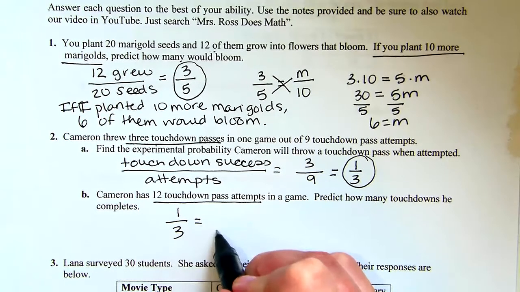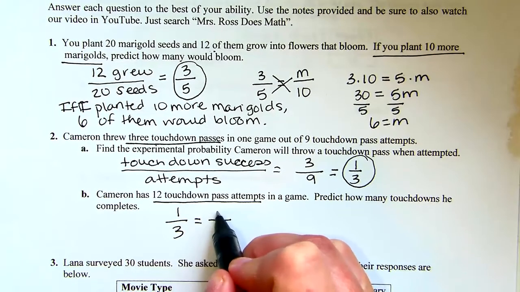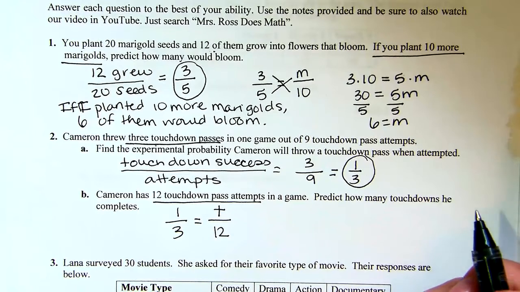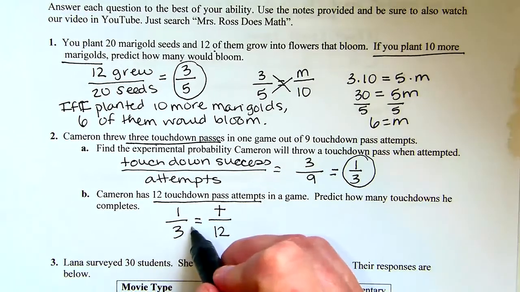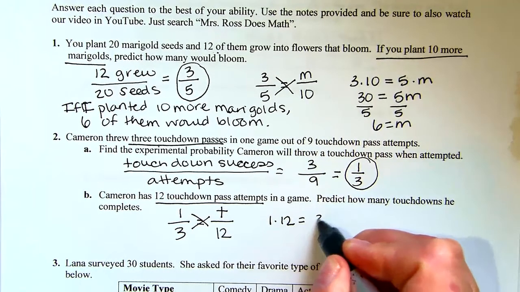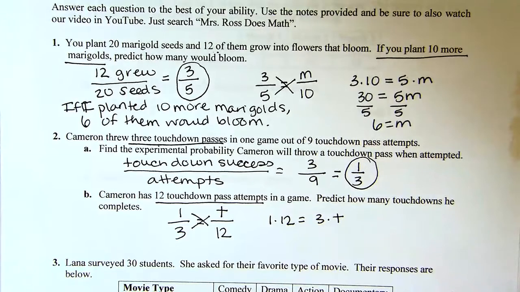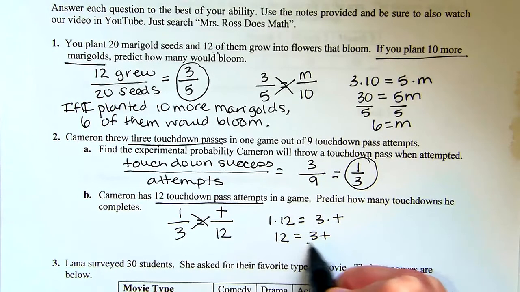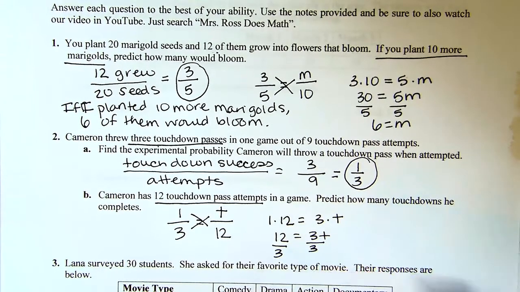And I'm going to put a T for touchdown up top. Okay, so now I'm going to cross multiply. I'm going to have 1 times 12 equals 3 times T. I get 12 equals 3T. I'm going to divide by 3 on both sides, leaving me with 4 equals T.